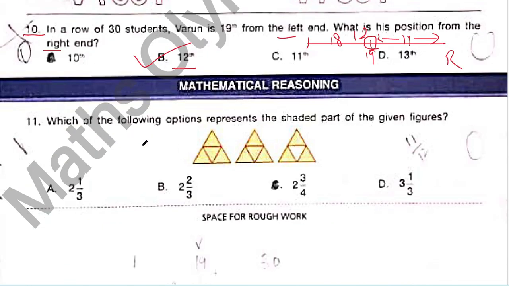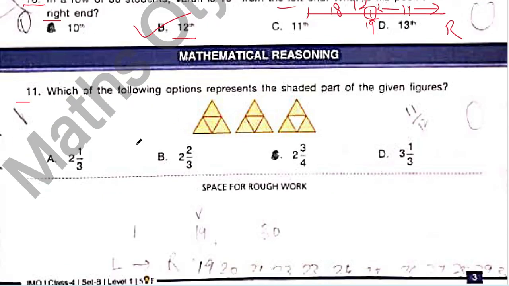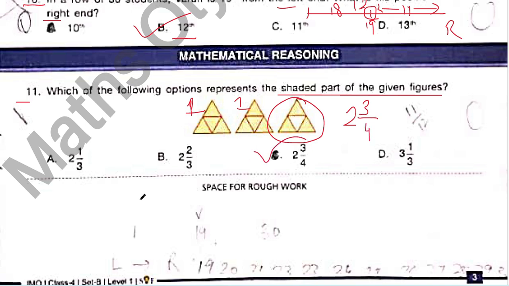You select this. Question 11: which of the following options represents the shaded part of the given figures? Shaded part we have to check. So this complete figure is shaded. This is one whole here. This is again shaded. This is one whole again. So it is 1 plus 1, that is 2 wholes, and 3 parts are shaded out of 4. So it is 2 3/4, which is option C here.